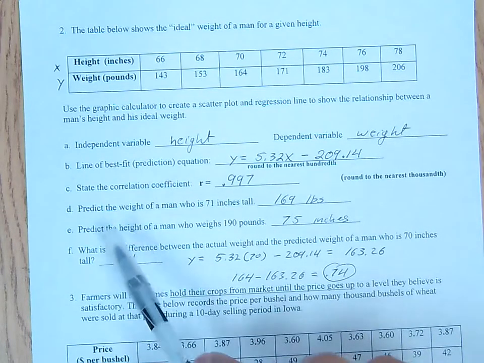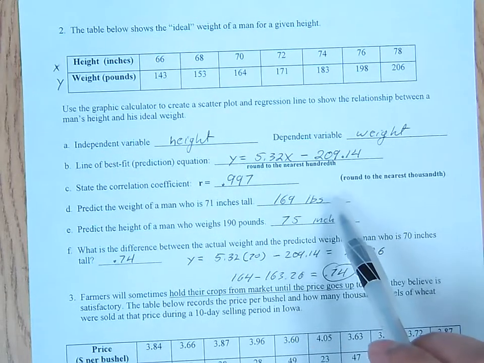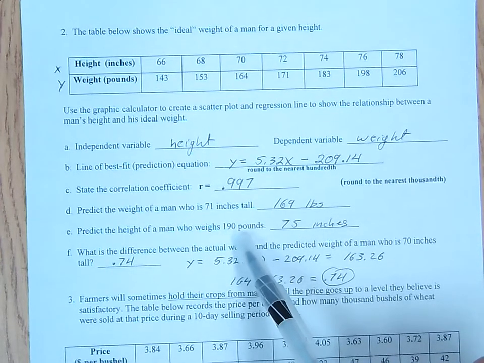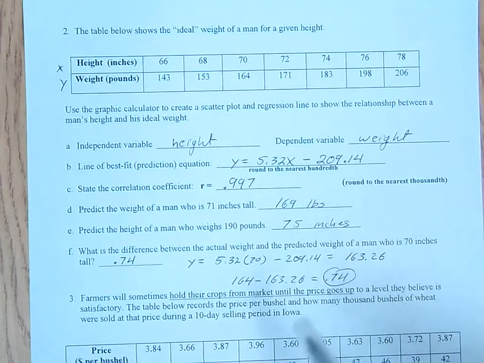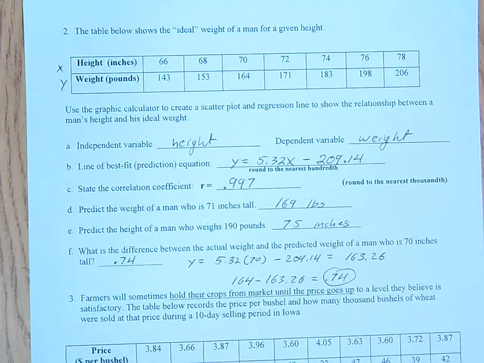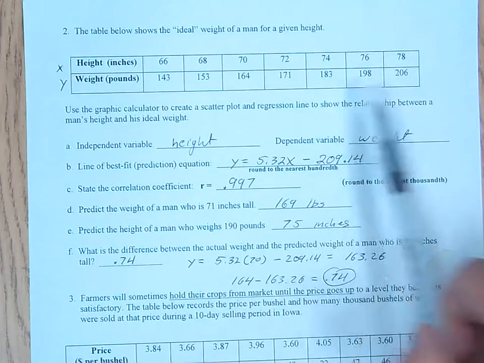Okay, so predict the weight of a man who is 71 inches. I plug in 71 into here, and I get this equation. I get 169 pounds. Okay, predict the height of a man who weighs this. Well, this one I set y equal to 190, right? And then work backwards and solve for x, and I get 75 inches. Okay. And again, if you look over here, it pretty much fits in that area. Okay, between 74 and 76 is where 190 would be.